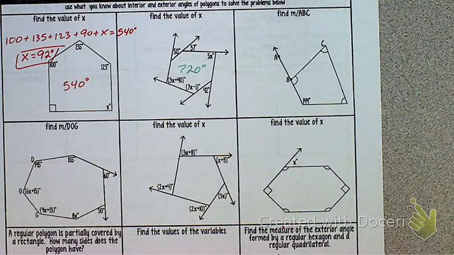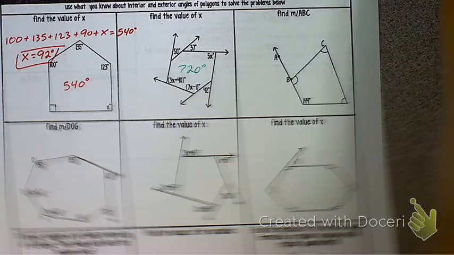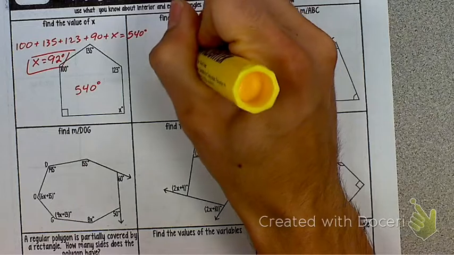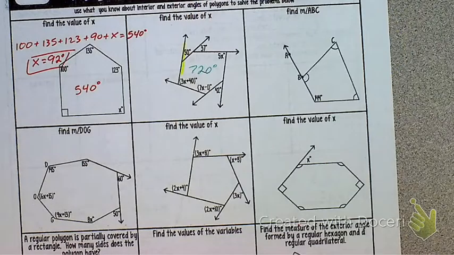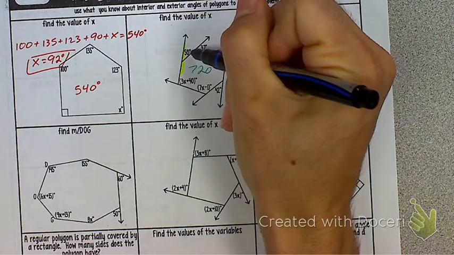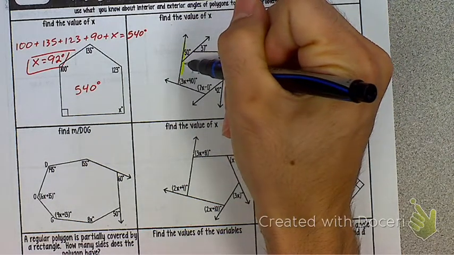720. But do I know all my values on the inside yet? No. Can I find them? Yeah, because the rule is that a straight line, adjacent angles, or a linear pair add up to how much? 180. So this one's 50. How much is missing to make 180? 140.